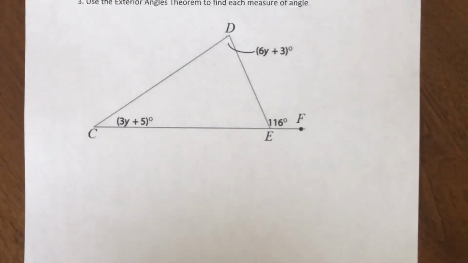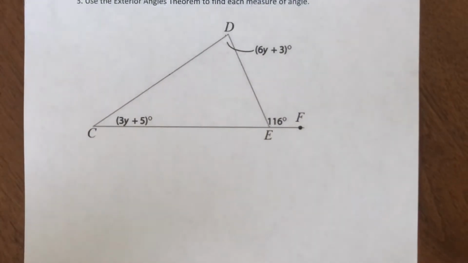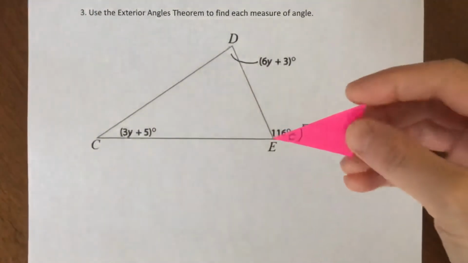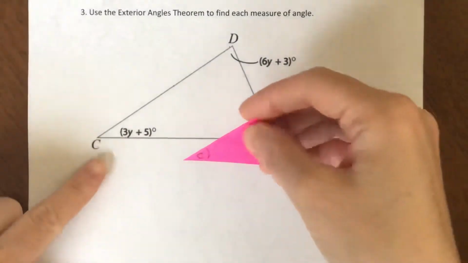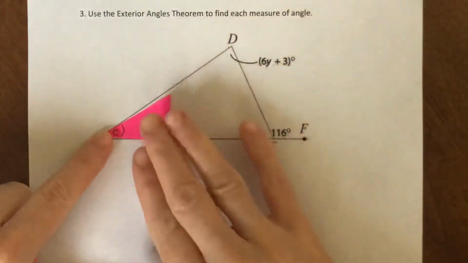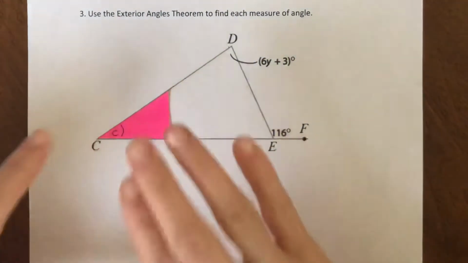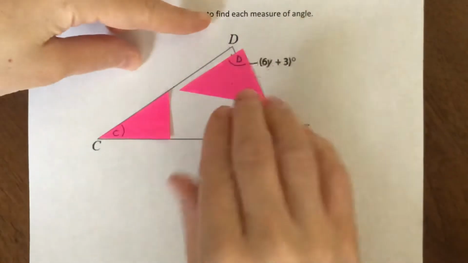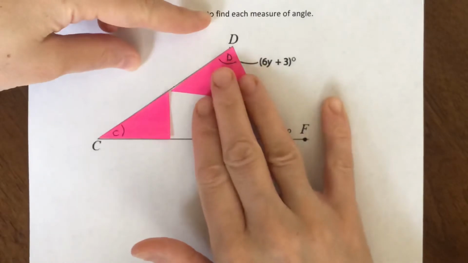It already explains the theorem equation. And I already cut these out with the color papers. This is my angle C, and this is my angle D.